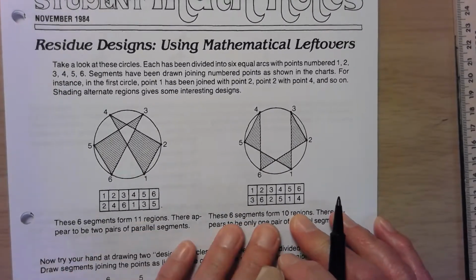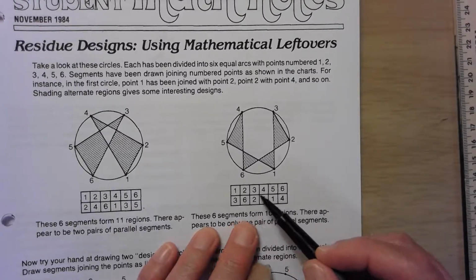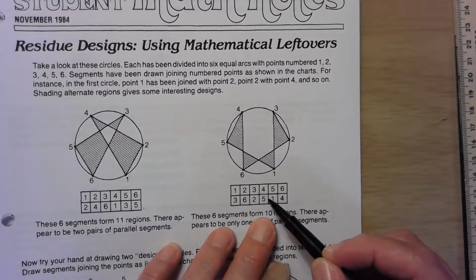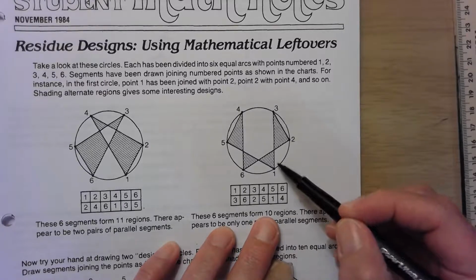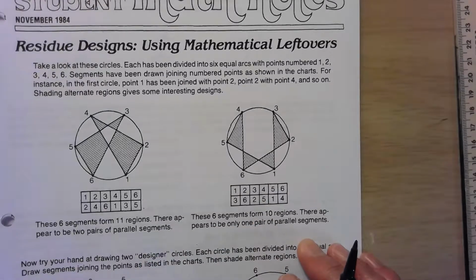Same song, second verse over here. So a segment connects 1 to 3, 2 to 6, 3 to 2, 4 to 5, and so forth. So you'll see those segments there, and then again the shading was just chosen so that it would look nice.